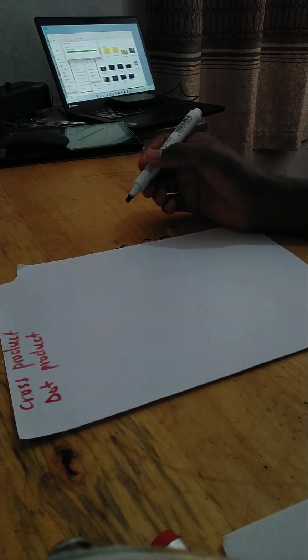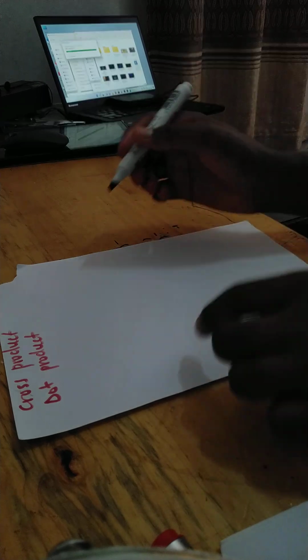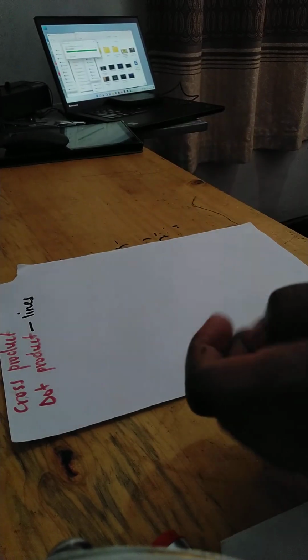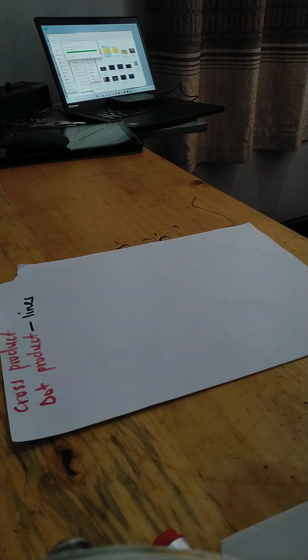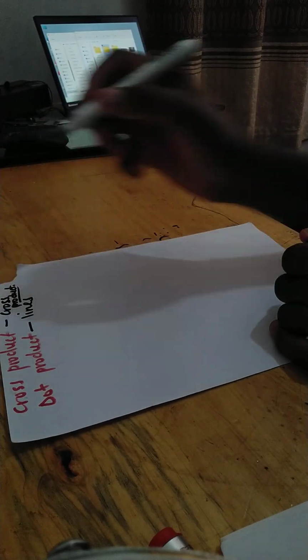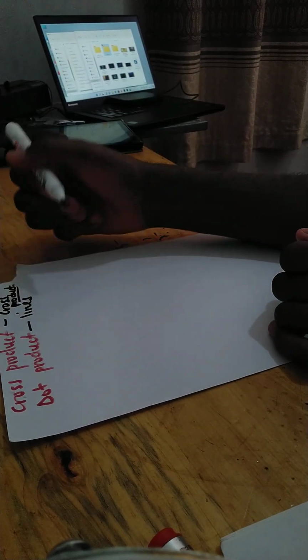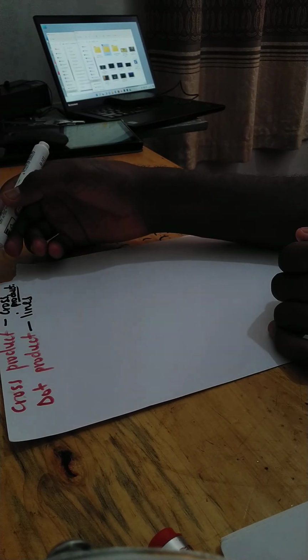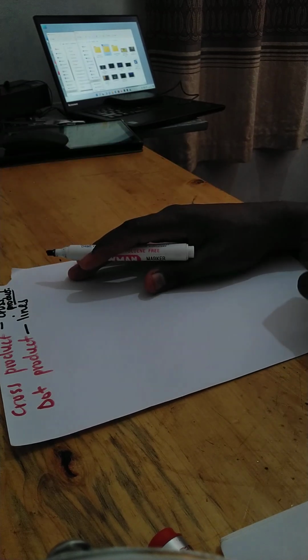Last time we talked about lines, and in lines we mainly talked about the dot product, meaning the dot product was associated with the lines. Now when we talk about planes, we shall talk more about the cross product. The dot product, we shall be dealing with the lines, and the cross product is all about planes.